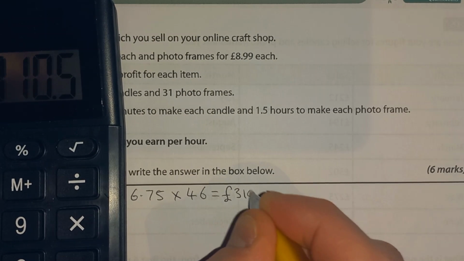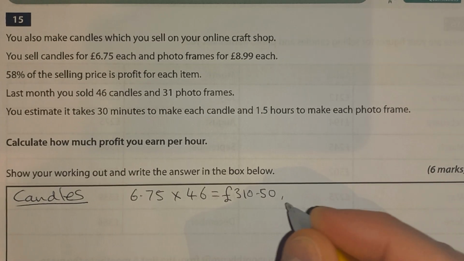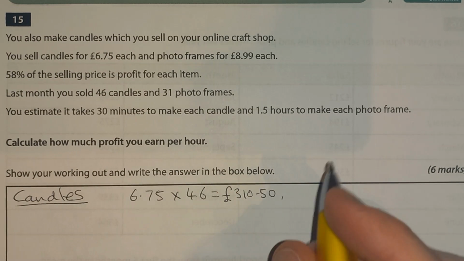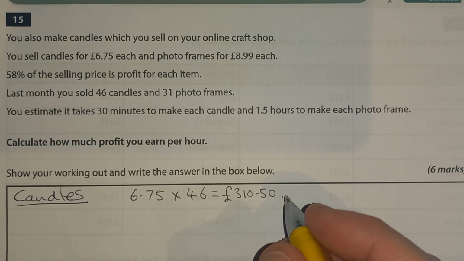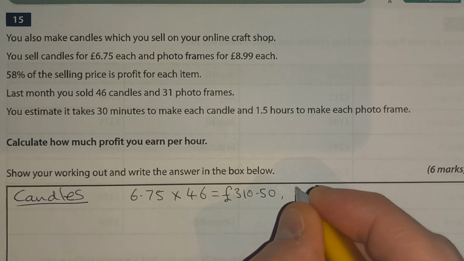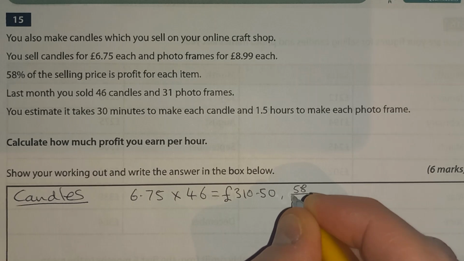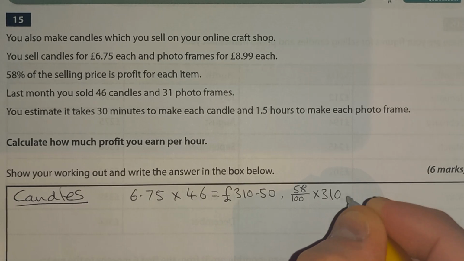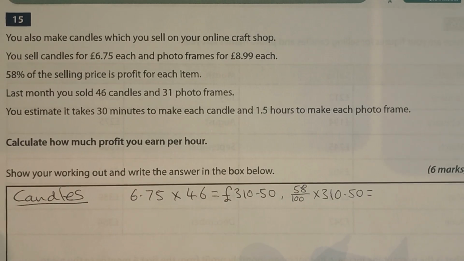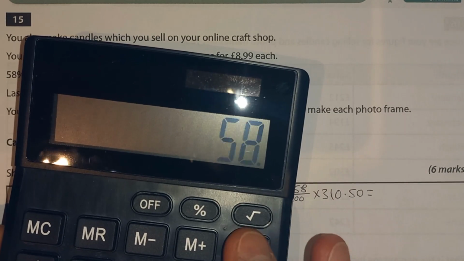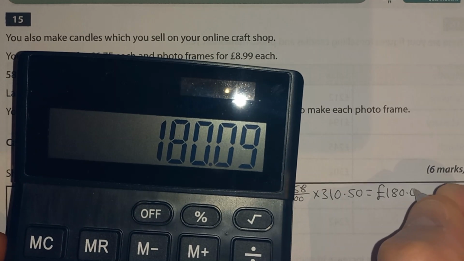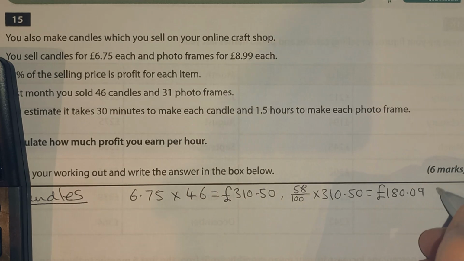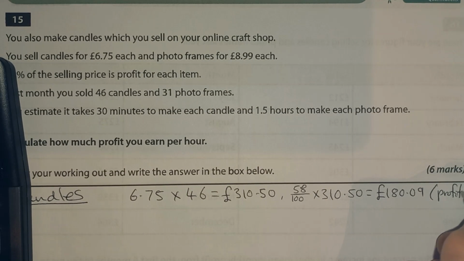So that's £310.50. But only 58%. So at which point do we work out the profit? Let's do that here. Only 58% of that is profit. So 58 out of 100 times £310.50, times 58 over 100, and we get £180.09. Okay, that's profit.